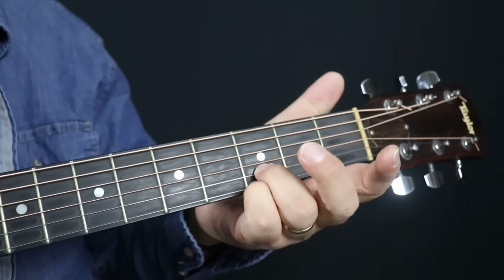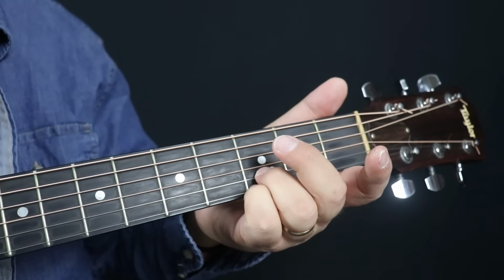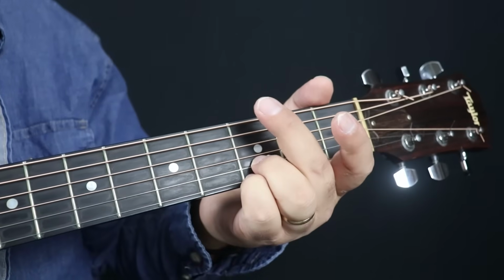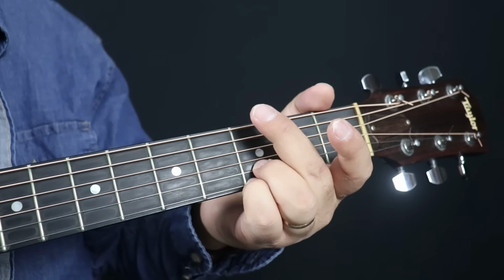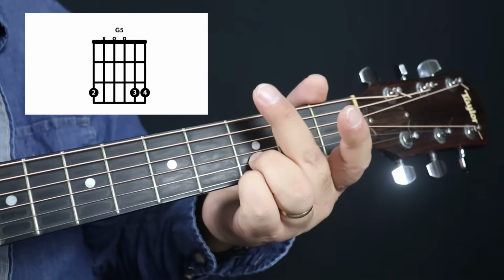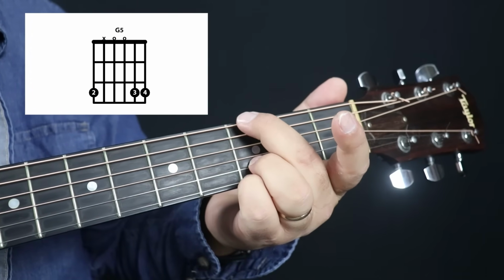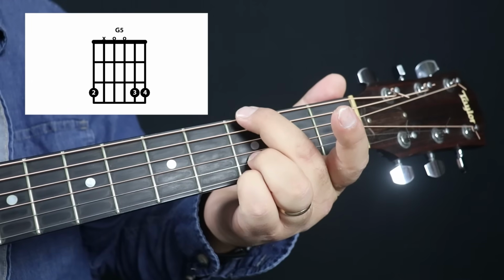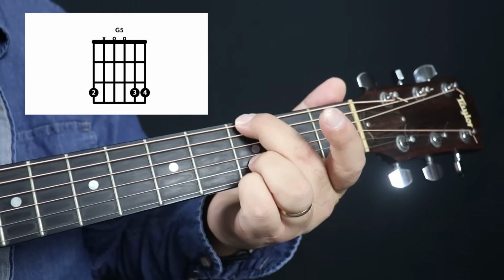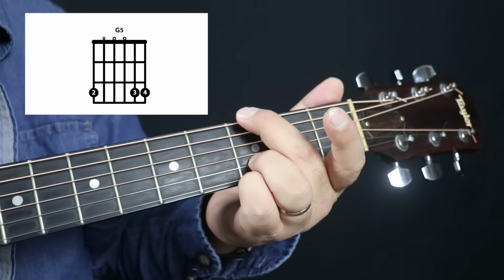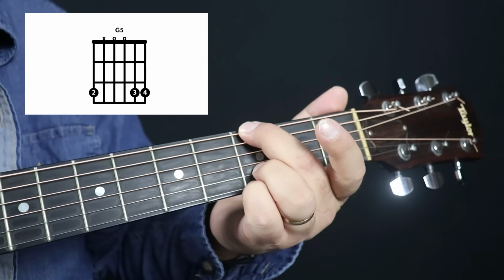See how I never move fingers 3 and 4? They stay there. So let's learn the first chord. The first chord is called G5. I'm going to take finger 2, drop it right down on fret 3, string 6, or my low E string here. I'm going to play that.